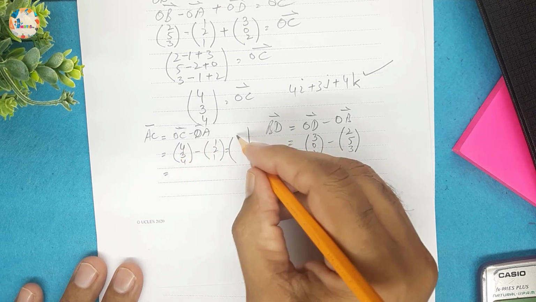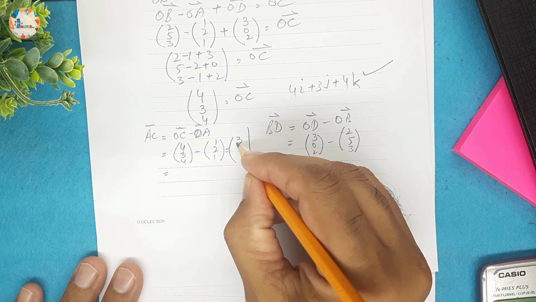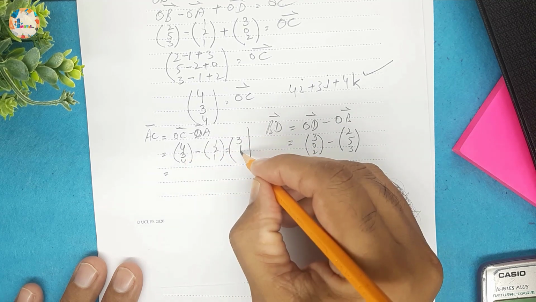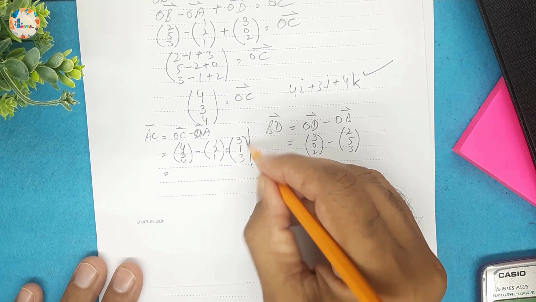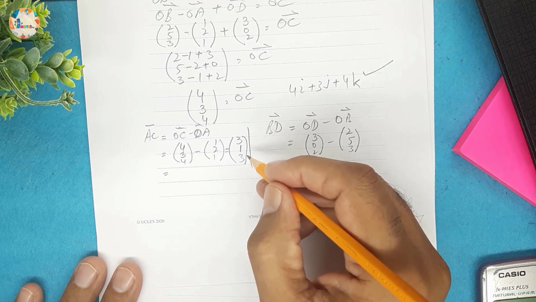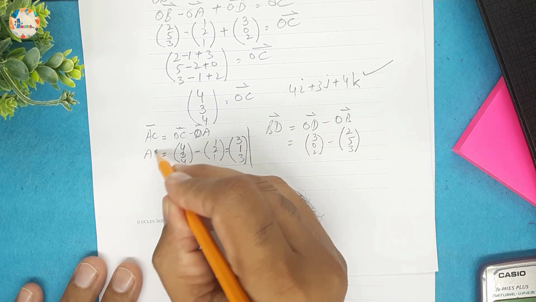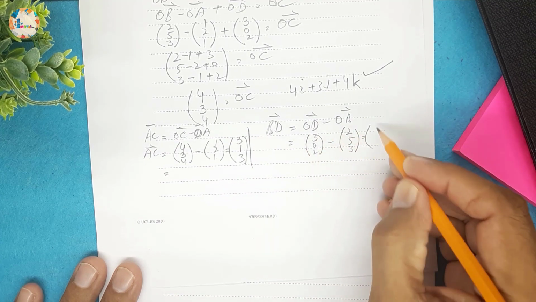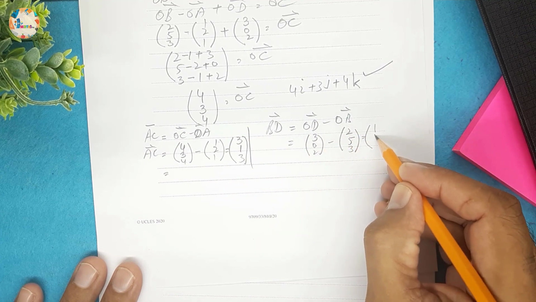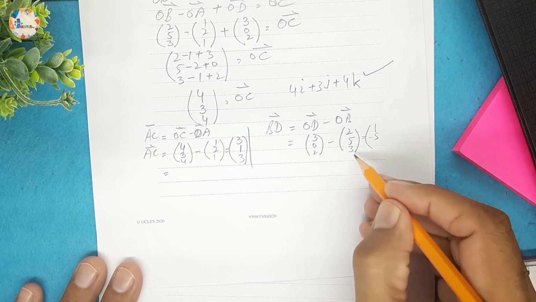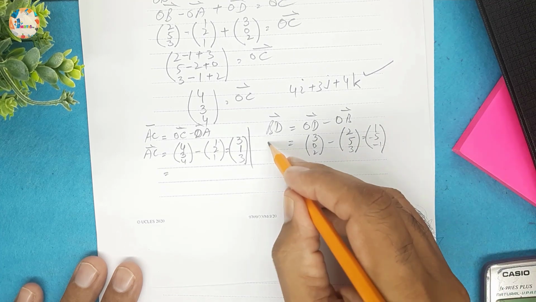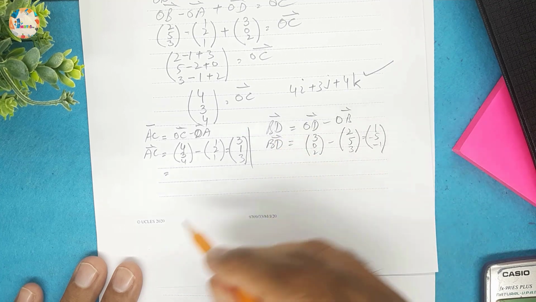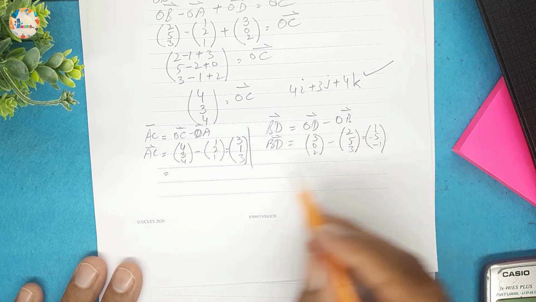So this will be 4 minus 1 will be 3, and 3 minus 2 will be 1, and 4 minus 1 will be 3. So 3, 1, 3 will be AC, and for BD we can write here 3 minus 2 will be 1, 0 minus 5 will be minus 5, and 2 minus 3 will be minus 1. So this will be basically BD: 1, minus 5 and minus 1.